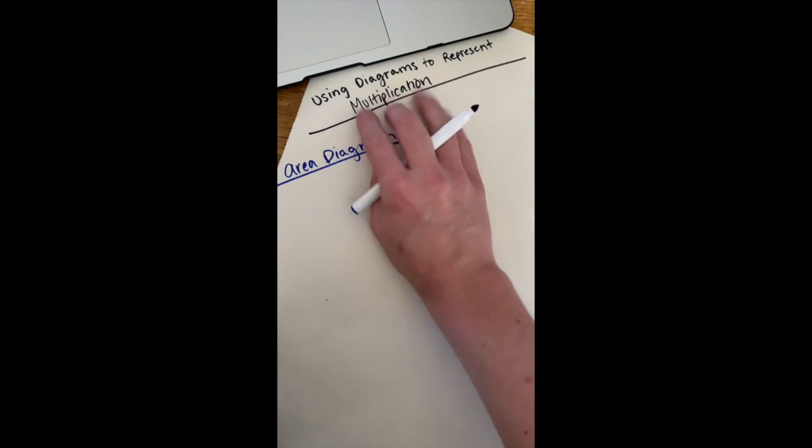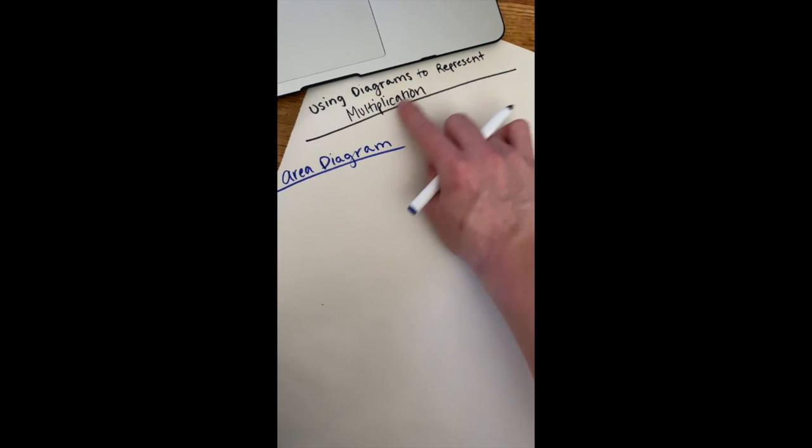The first lesson that we're going to be working on is lesson 7, which is using diagrams to represent multiplication.